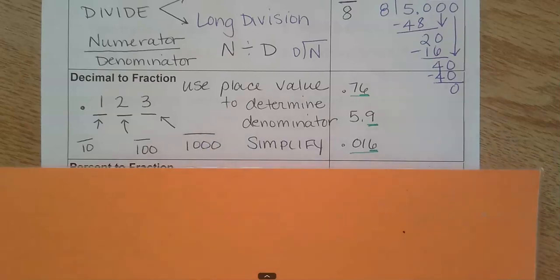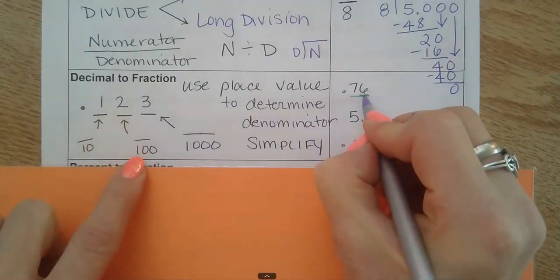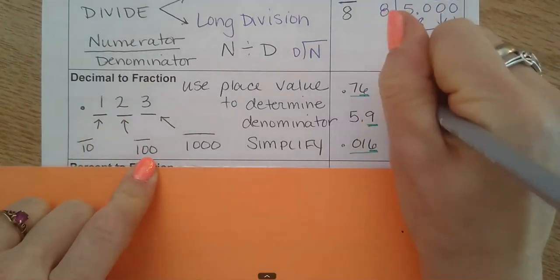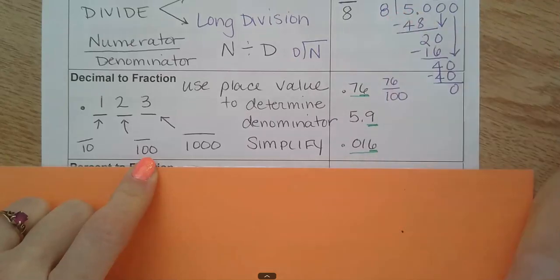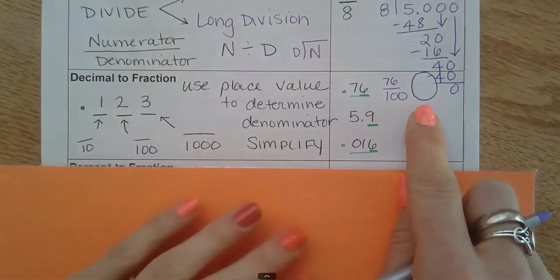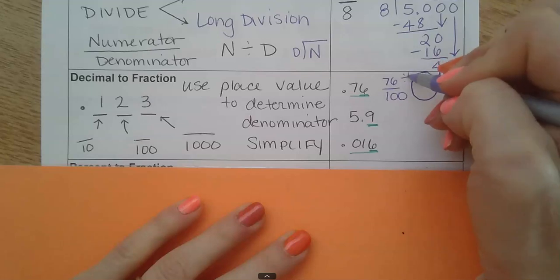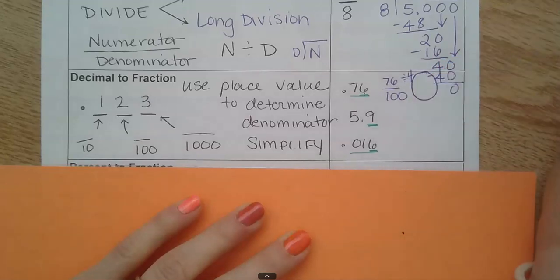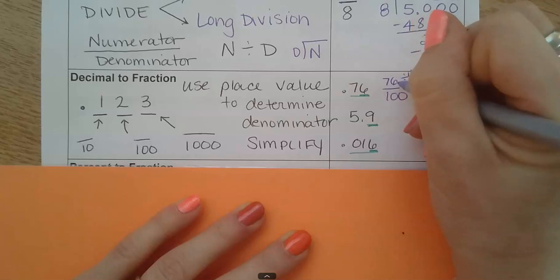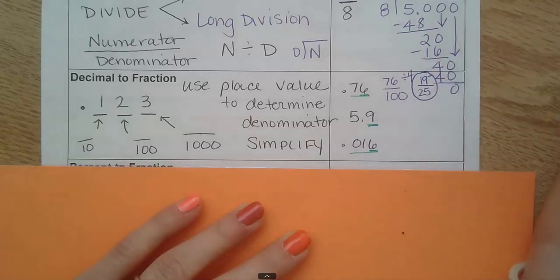So let's look at these examples. Okay, because this goes to the second spot, the hundredth spot, this would be 76 over 100. And then I need to simplify. So I do have to simplify every fraction I get. It looks like this one could probably be divided by 4. So I'm just going to check that in my calculator. And if I divide 76 by 4, I get 19. And 100 divided by 4, I get 25. So there's my simplified fraction.